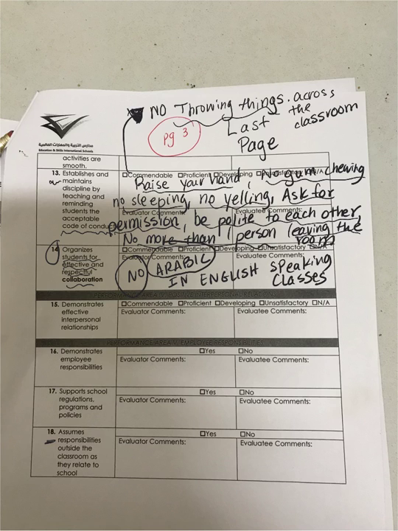Okay, and we want kids to respect each other. So as a teacher, you must teach students how to respect each other. Students should be cordial and formal to each other. What do I mean by that? They should call each other by their first names.